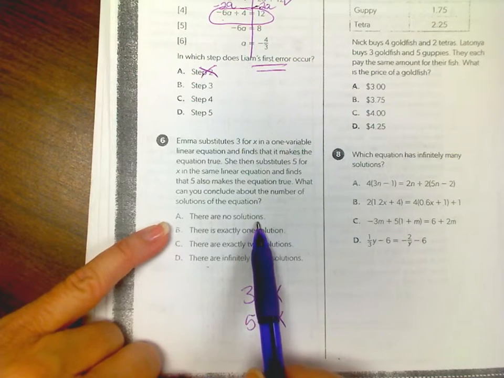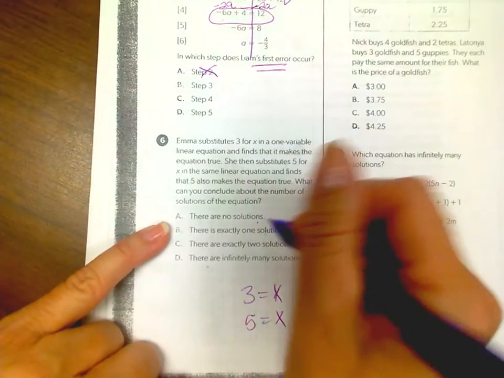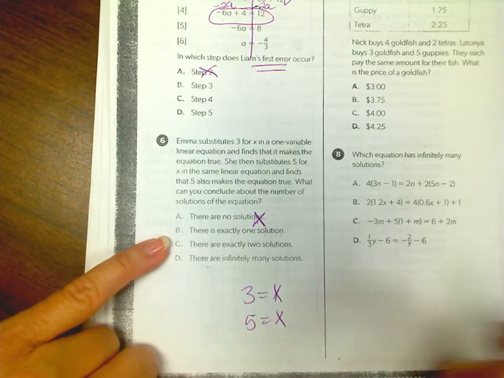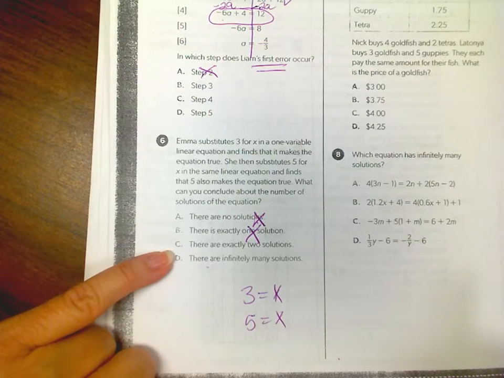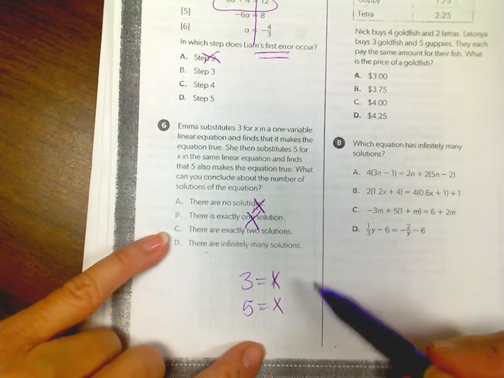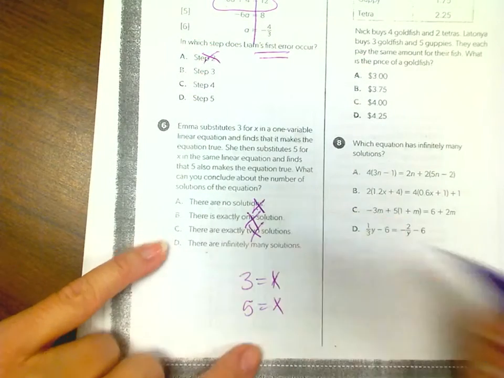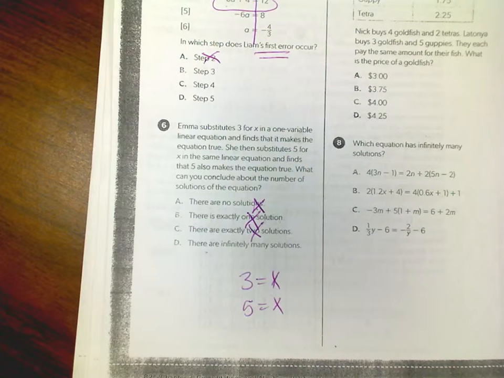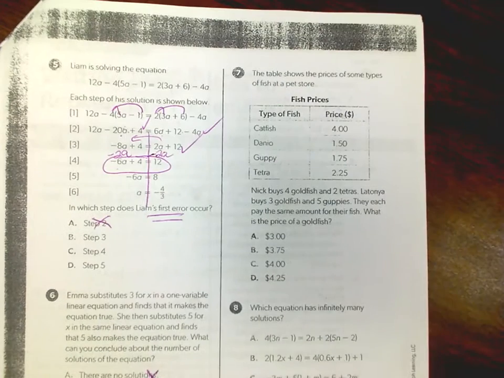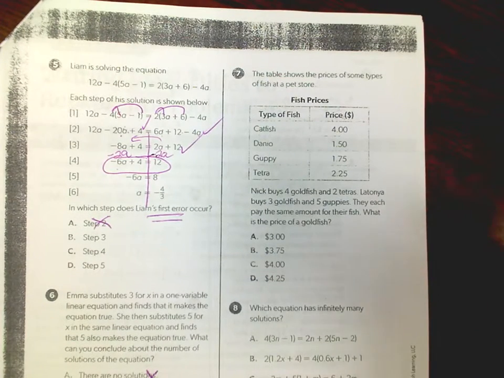There are no solutions. Well, that's not true because it told us we already had 2. There is exactly 1 solution? No. There's exactly 2 solutions. They didn't tell us that these were the only 2 solutions. So there are infinitely many solutions because those are pretty random numbers, and if those work, I'm pretty sure that if we plugged another number in for x, it's going to work. Infinitely many solutions, D. Make sure you're circling your answers. Just because I'm not circling, make sure you're circling.